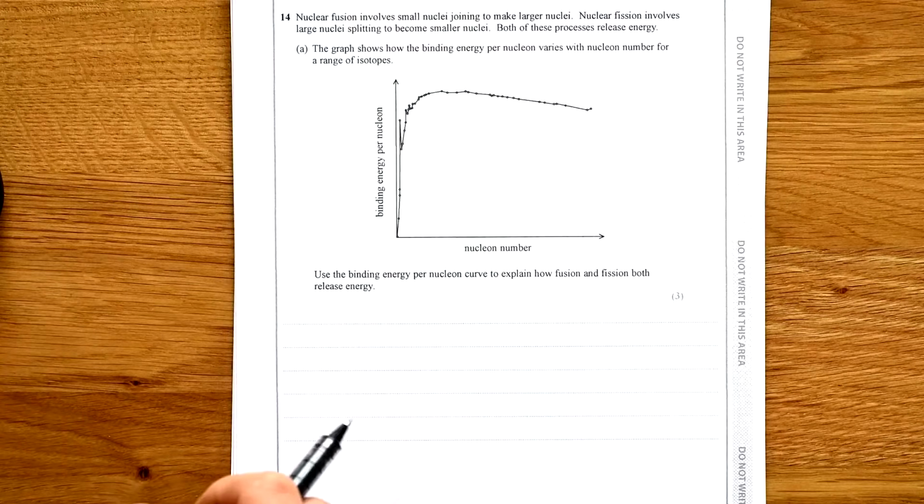Easy. 14. Nuclear fusion involves small nuclei joining to make larger nuclei. Nuclear fission involves large nuclei splitting to become smaller nuclei. Both of these processes release energy. The graph shows how the binding energy per nucleon varies with nucleon number for a range of isotopes. Use a binding energy per nucleon curve to explain how fusion and fission both release energy.